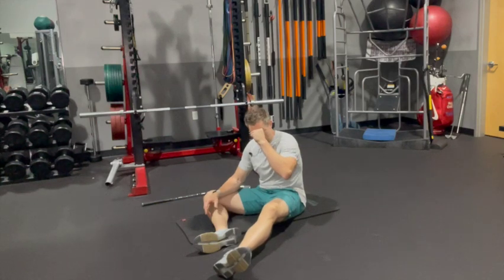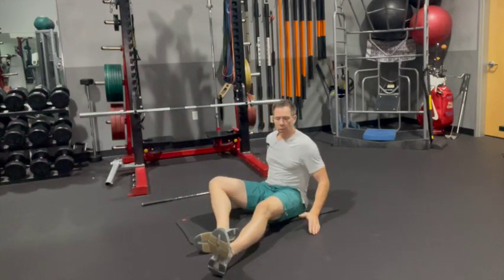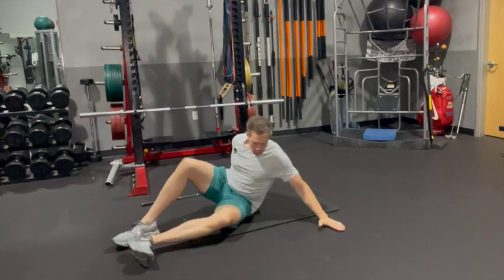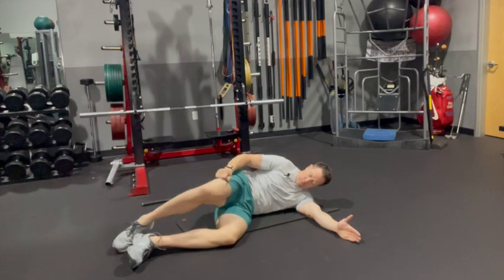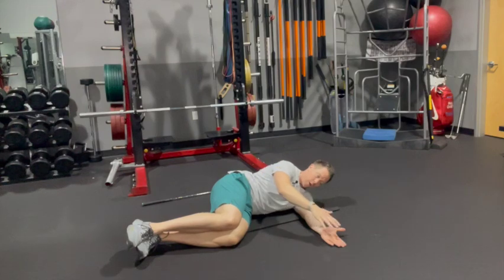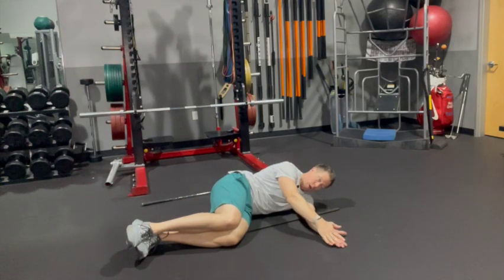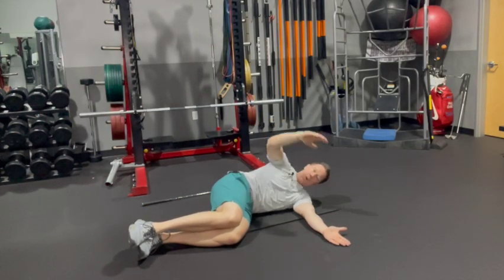Number 2, lack of thoracic mobility, is going to be like an open book. We kind of worked on these a little bit, and just getting this chest, this pec minor, for people that have C posture, upper cross syndrome. This open book is a great one too.